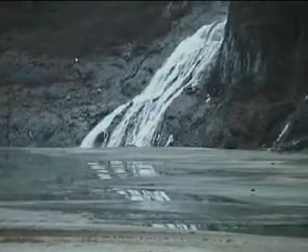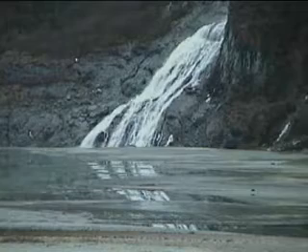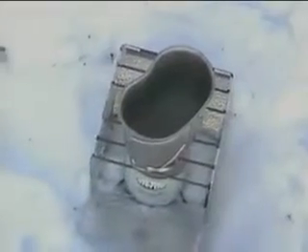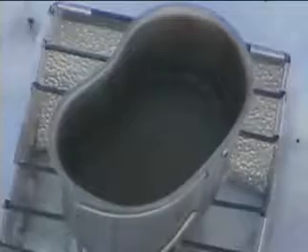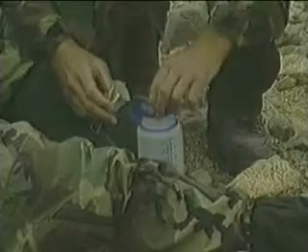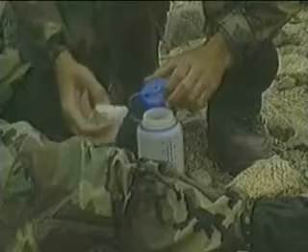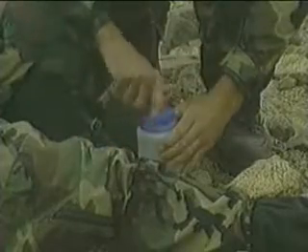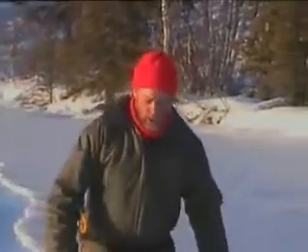Finding water will be easy enough, but remember, you should not consume water unless it has been purified. Boiling water for 5 minutes or longer if at higher altitudes, or utilizing water purification tablets will be the easiest methods. Never eat snow.